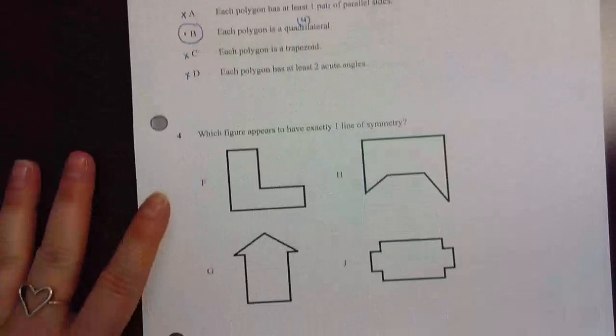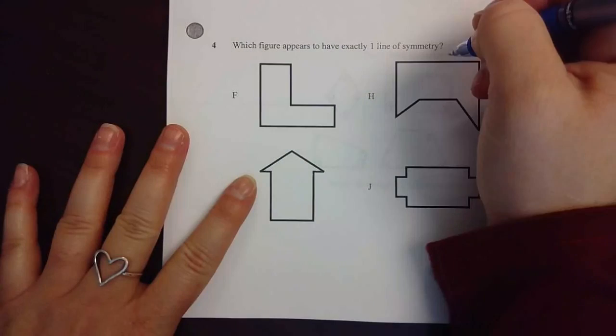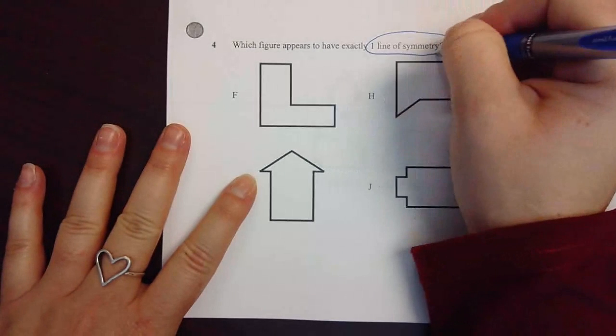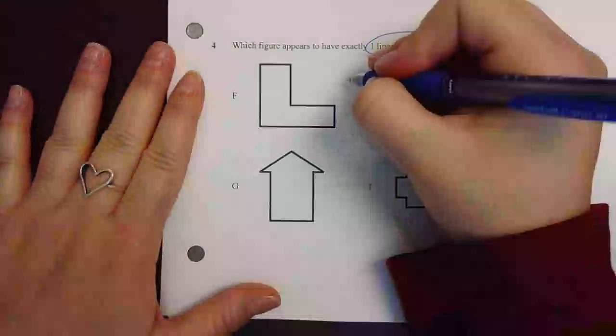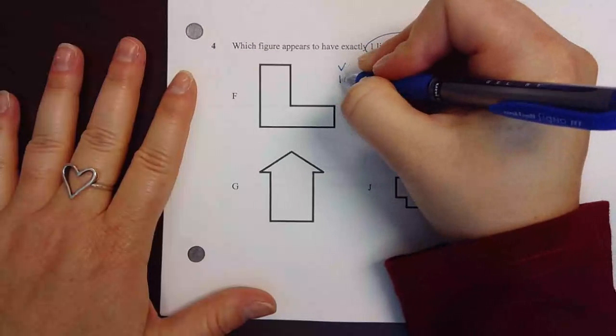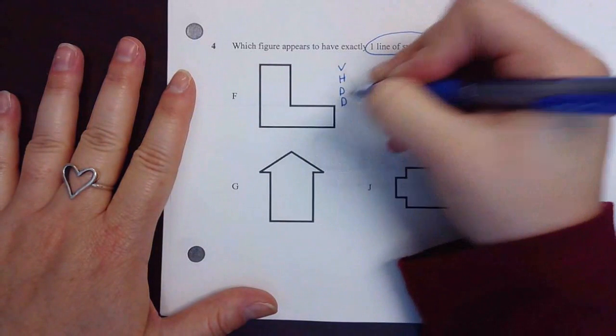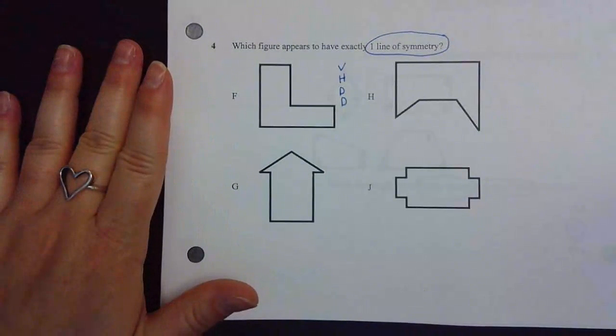Now take a look at 4. I'm really glad they put a symmetry question on here because you've been practicing that for the last few days. Which figure appears to have exactly 1 line of symmetry? So I know that a line of symmetry can either be a vertical line, horizontal line, diagonal, or the other diagonal. So that's just my tester, VHDD.